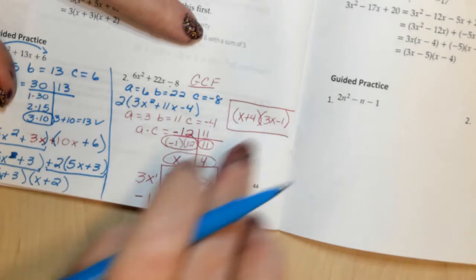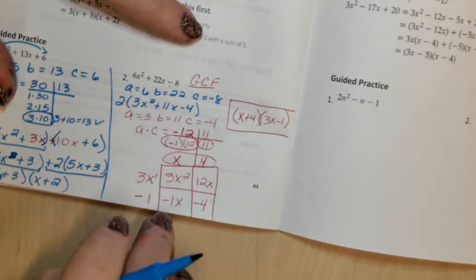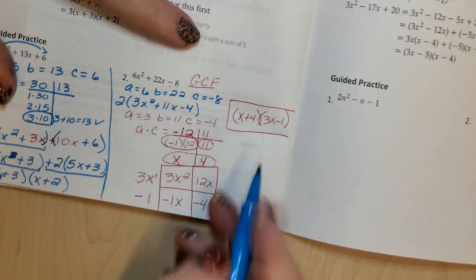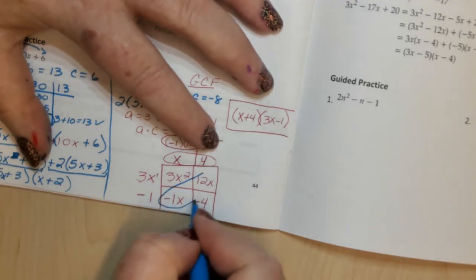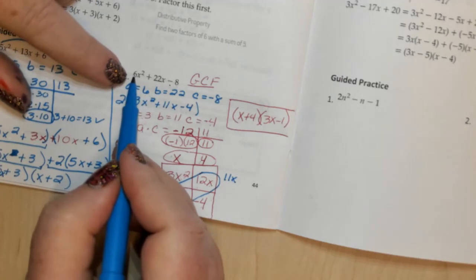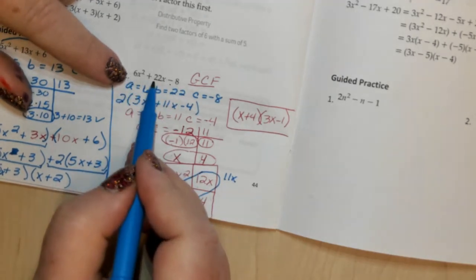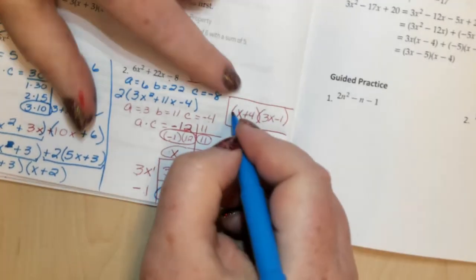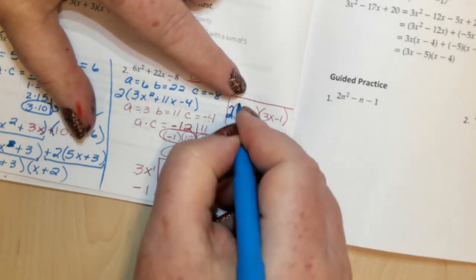Because when you FOIL that, you get 3x squared plus 11x minus 4. Remember, you add these together. But what was our original trinomial? 6x squared plus 22x minus 8. So 2 is part of our final answer.